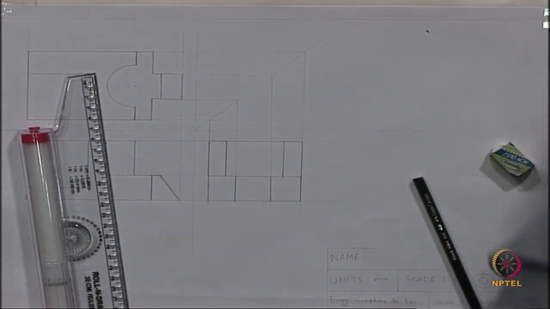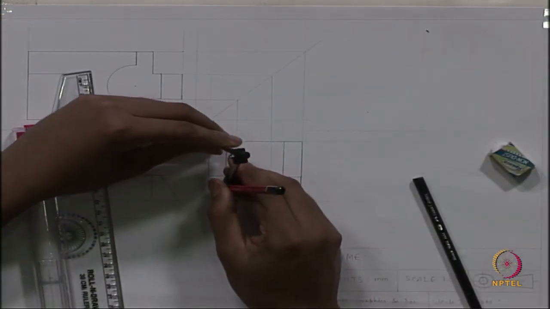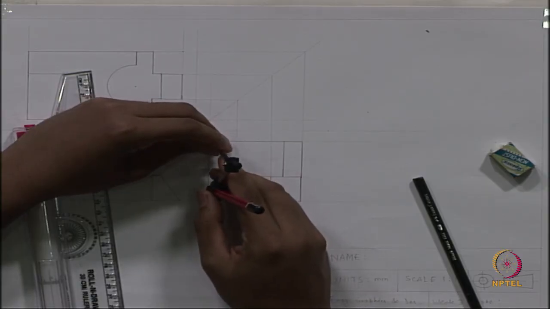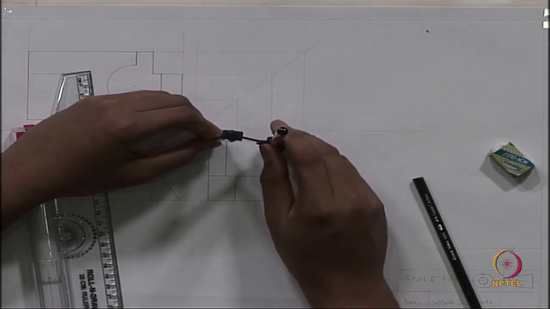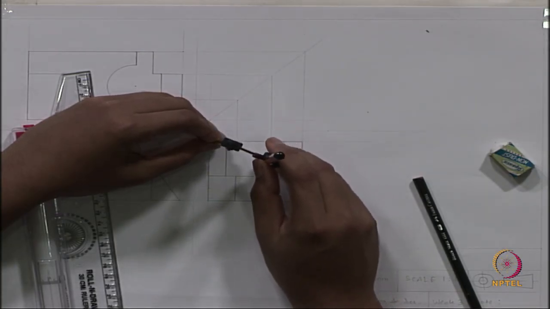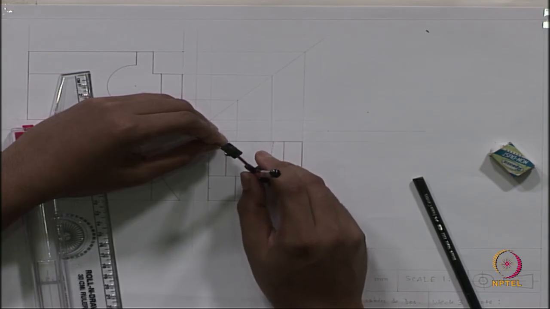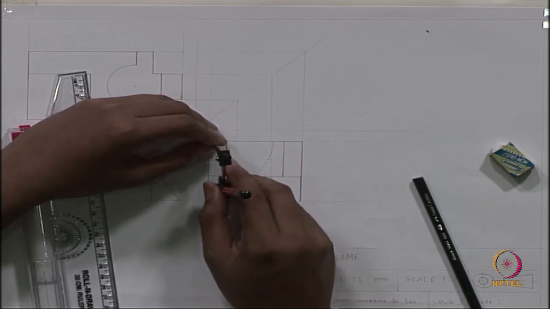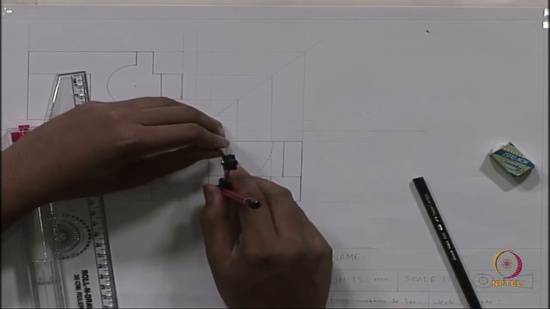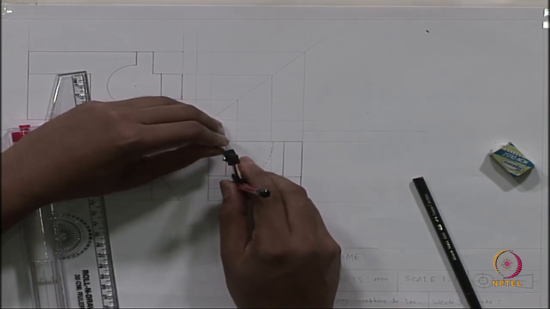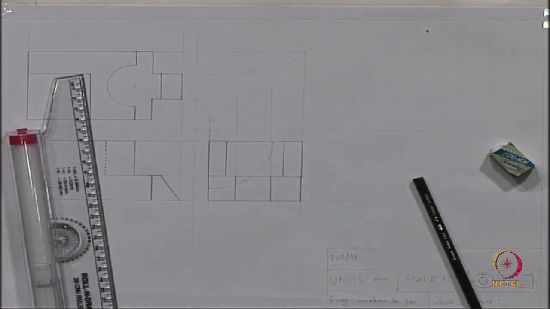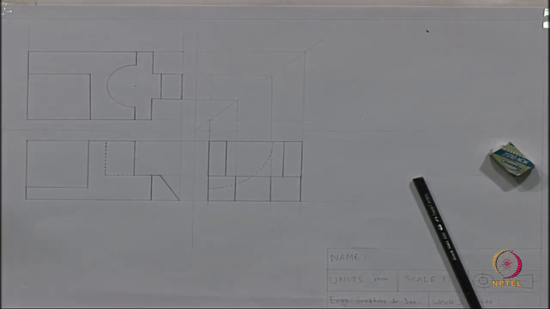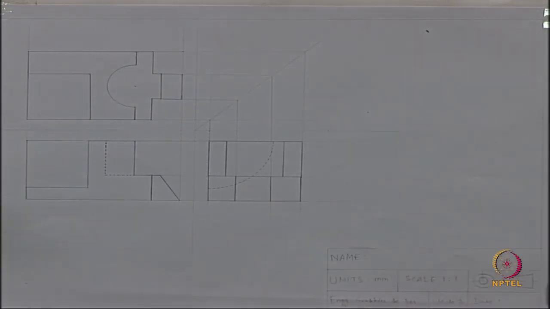And if we draw a circle actually, it will be with dashed lines because it is a hidden feature. See, now drawing wise we are done. Still one important thing is left, which is dimensioning.